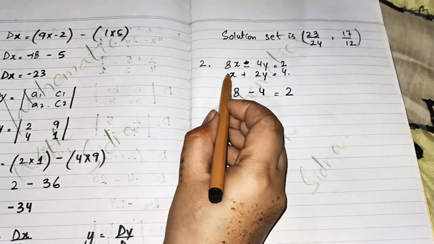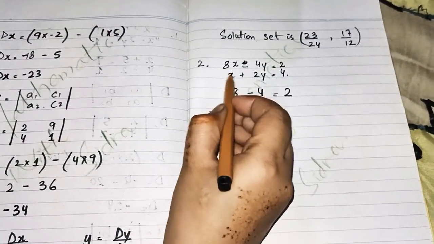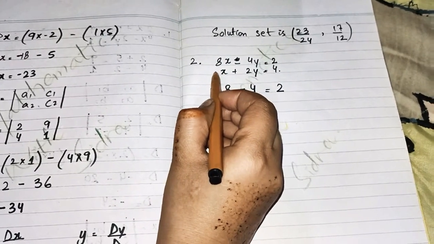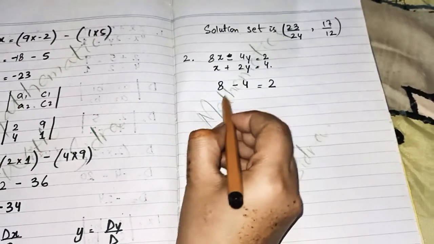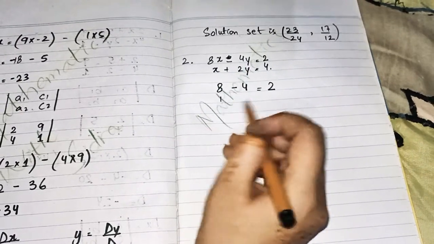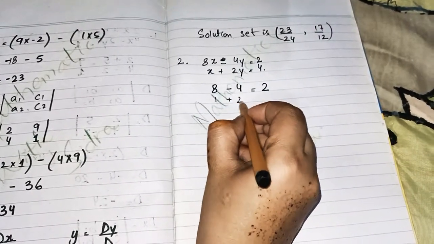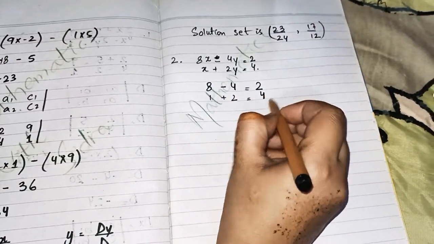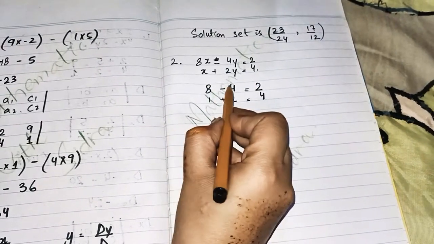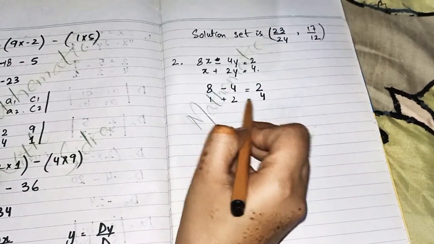Here we have no number. It means if we don't have any number here, it means we have a 1 here. So A2 is 1, plus 2 and is equals to 4. This is A1, B1, C1, A2, B2, C2.